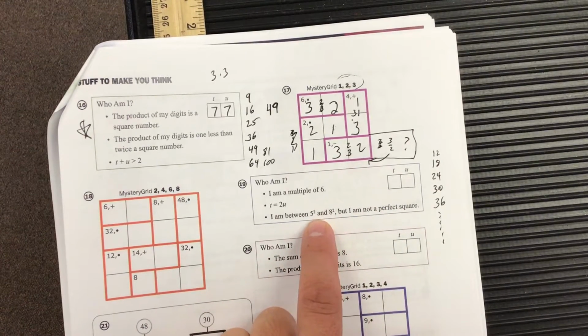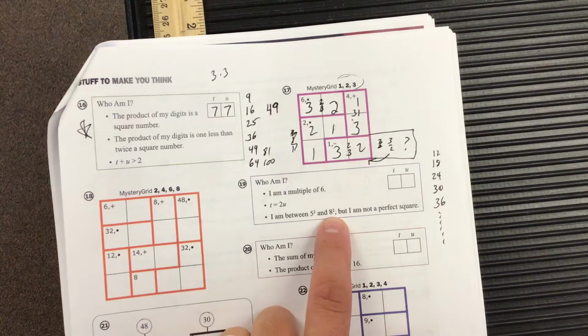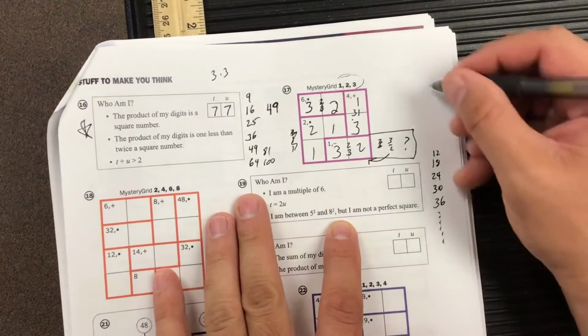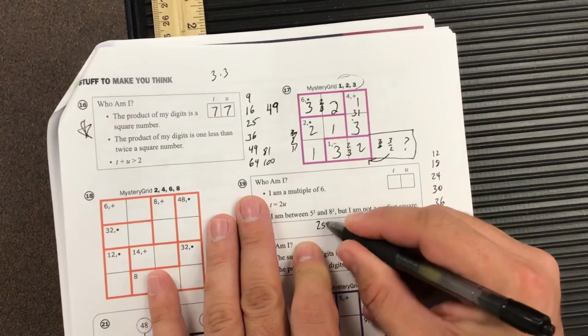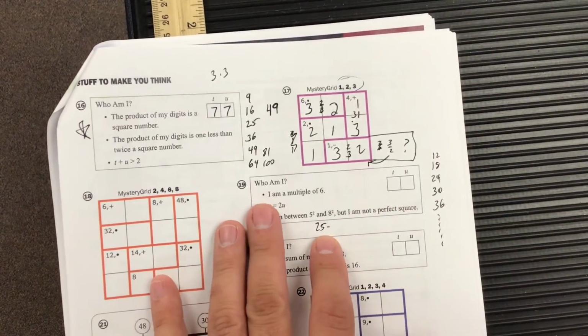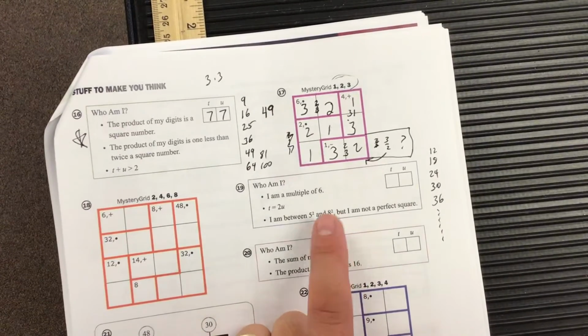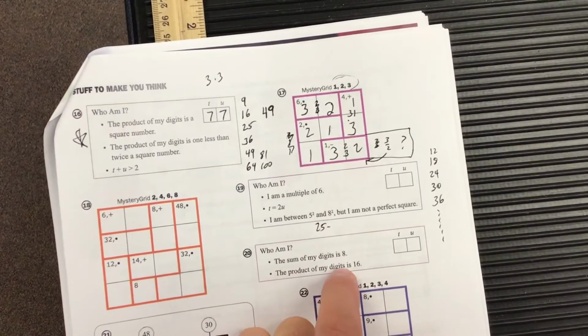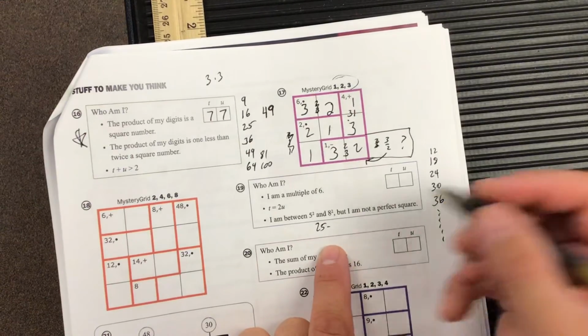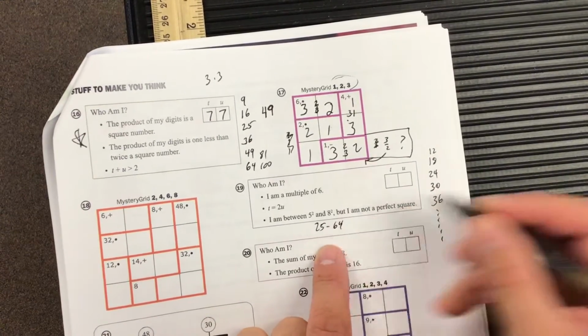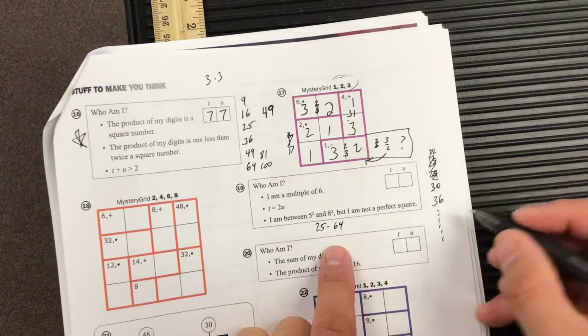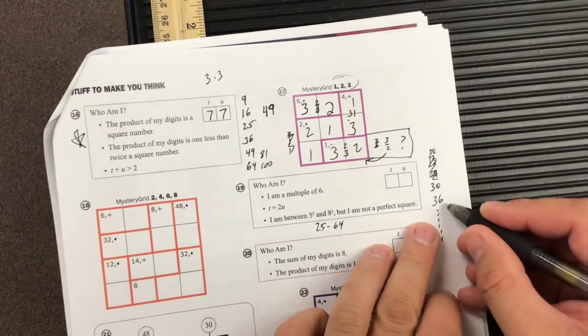I'm between 5 squared and 8 squared, but I'm not a perfect square. So it's between 25. What's 6 squared? 8 squared. That's an 8, not a 6. 8 times 8? 64.